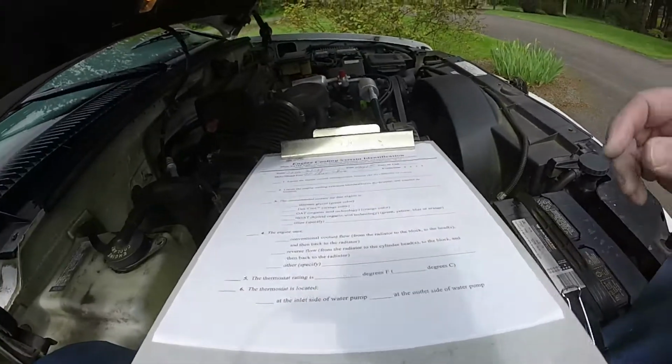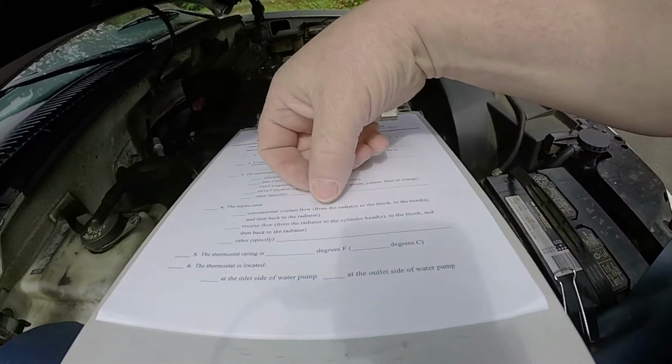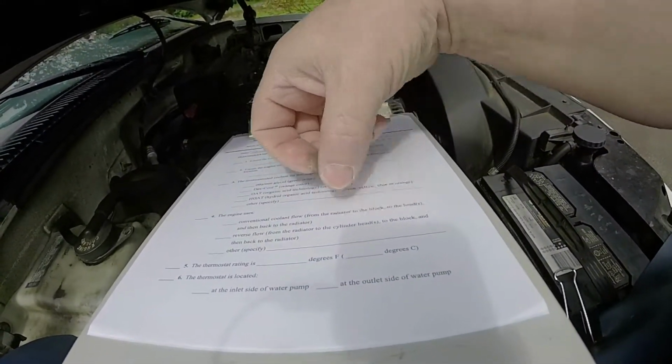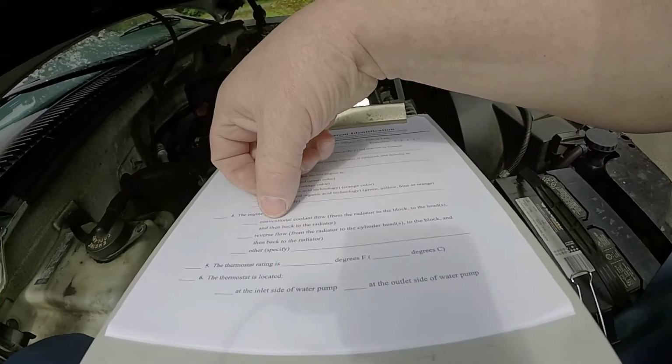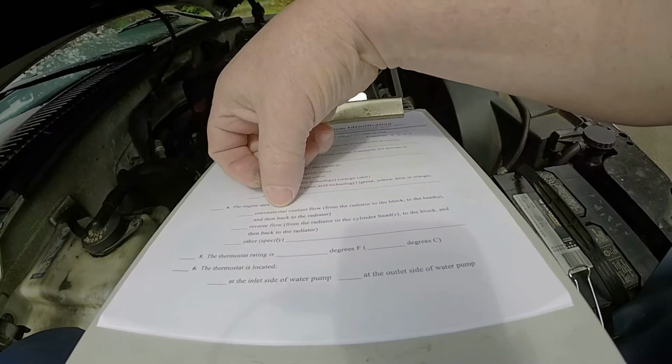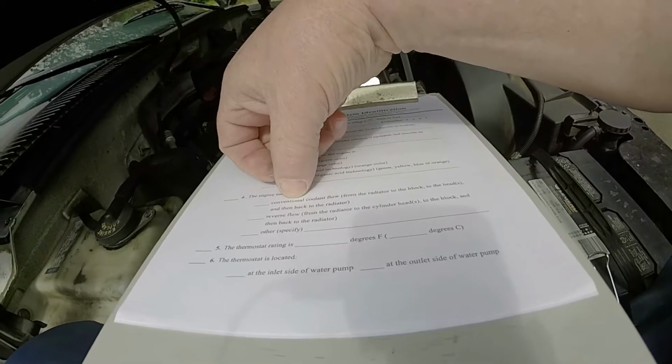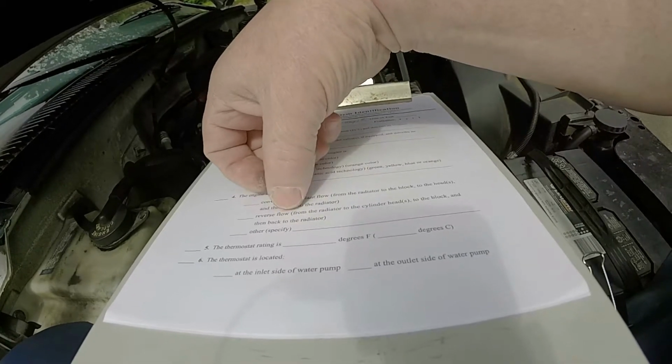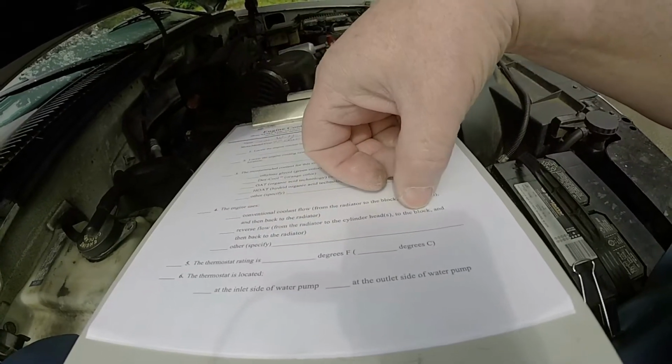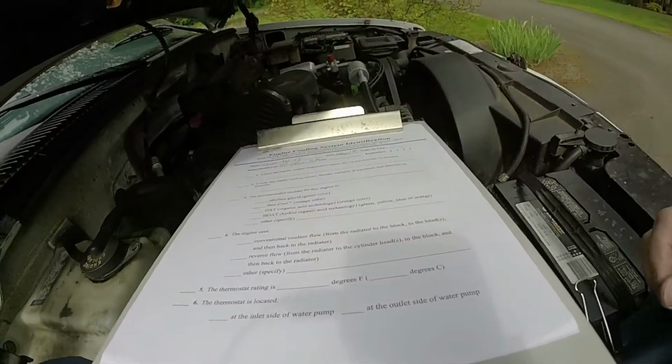And so if it's a conventional flow, then that means it flows from the radiator to the block to the cylinder heads and then back to the radiator. I would say probably about 80% of all cars, this is what's going to happen. And so if it's a reverse flow, that means it flows from the radiator to the cylinder heads to the block and then back to the radiator.